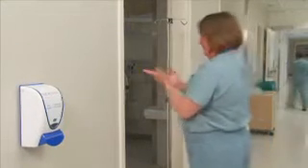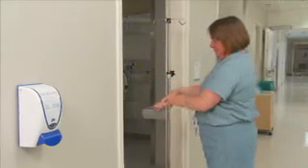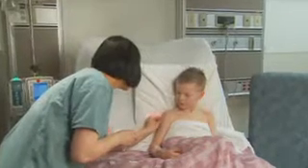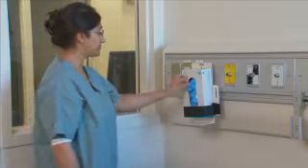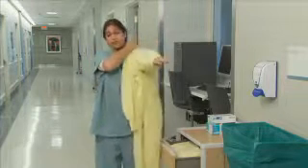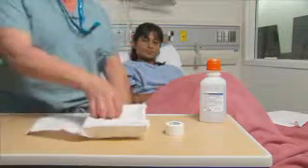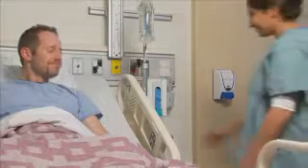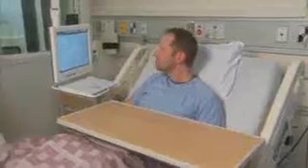Hand hygiene is necessary in the following circumstances: before coming into contact with a patient or entering a patient's environment, prior to accessing gloves or putting on personal protective equipment, before a clean or aseptic procedure such as wound care, and handling intravenous devices, or prior to handling medications or handling food.